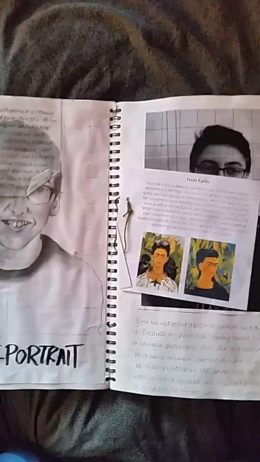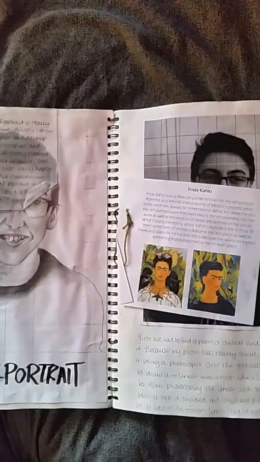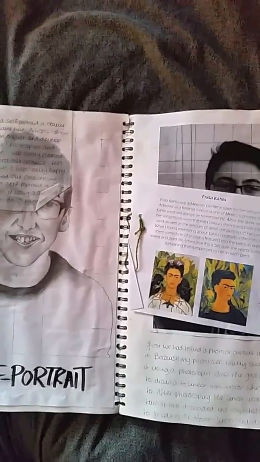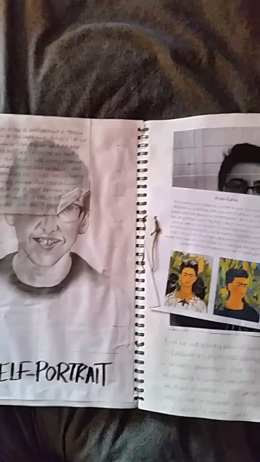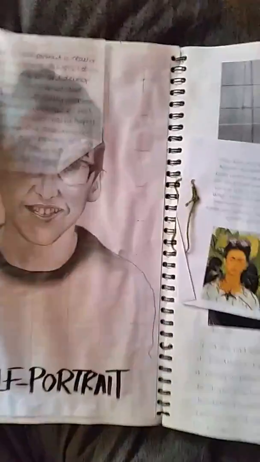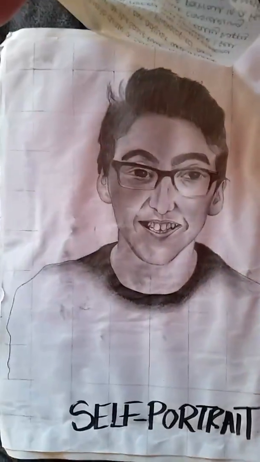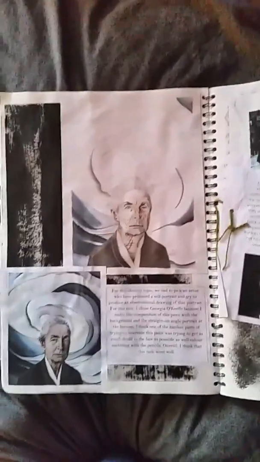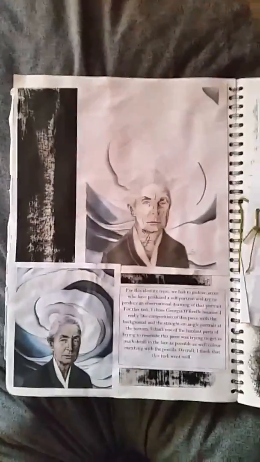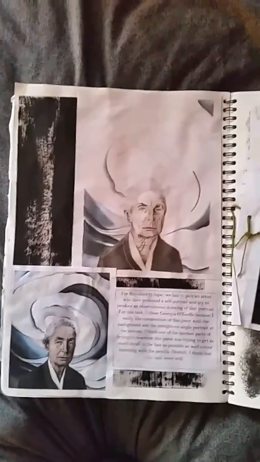self-portraits, and my first portrait I did using pencils, and I really wanted to create a lot of depth and a wide tonal range within my piece. After that, I then moved on independently to look at artists who look at self-portraits, and I tried to recreate a self-portrait produced by Georgia O'Keeffe.